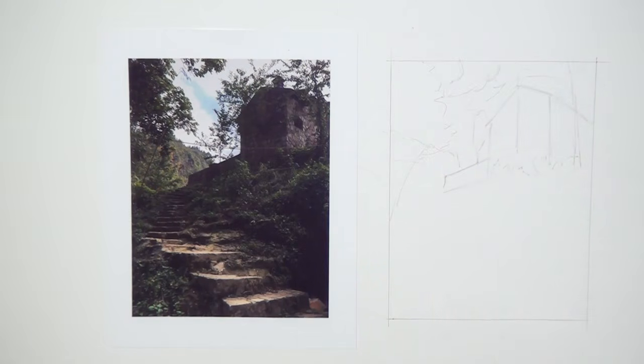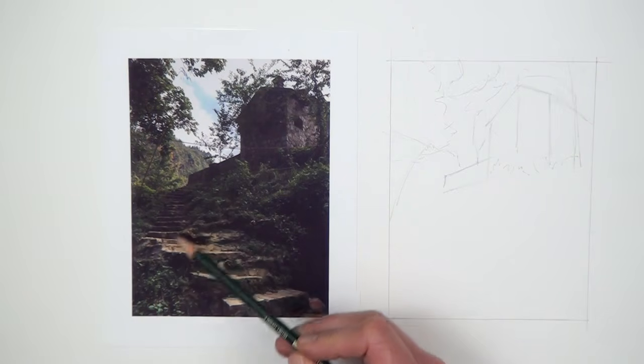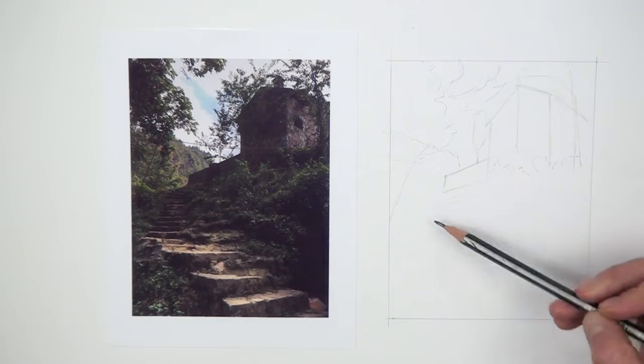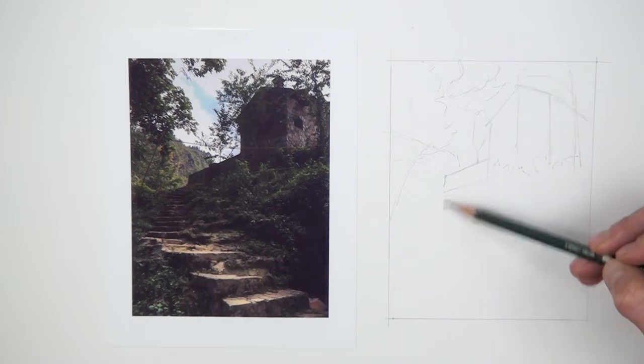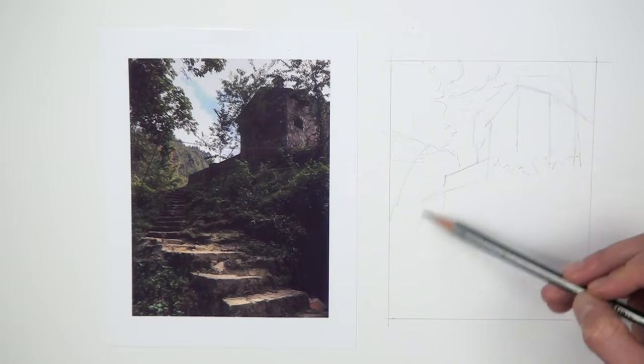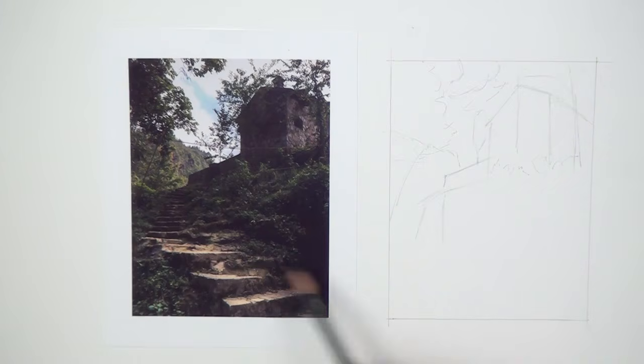Now the steps are really important to get in. Instead of drawing individual steps at this stage, I just want to look at the basic shape that they make. So this is a triangular shape, so I can look at the angle, any angles that they make, and then look at this step here where there's a turn in the steps, and then I can start to look at the angles of individual ones as individual steps as we can see them.